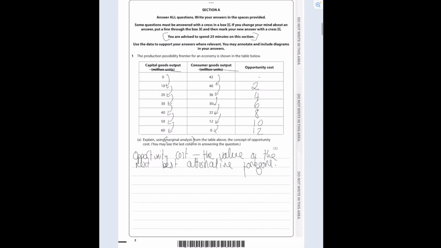Now, looking at this, what I can see is that each time I create 10 additional units, I'm really only giving up a small proportion each time. In fact, the opportunity cost starts to exceed it only when it gets to producing about 50 million units' worth of capital goods.